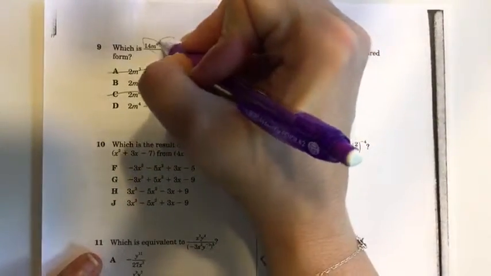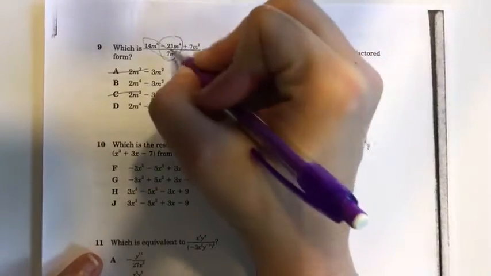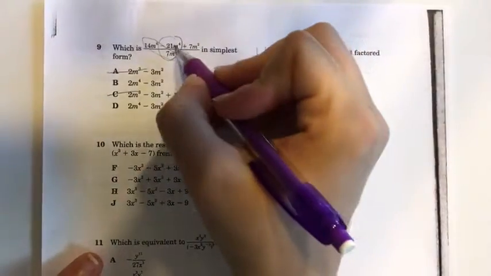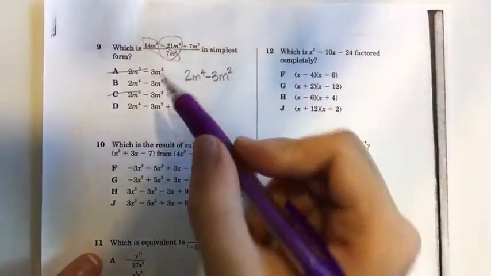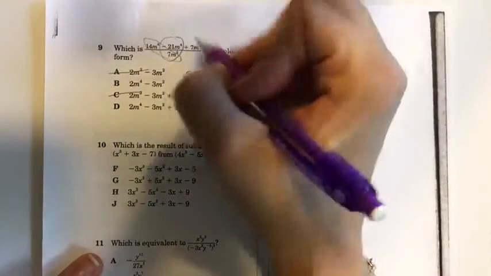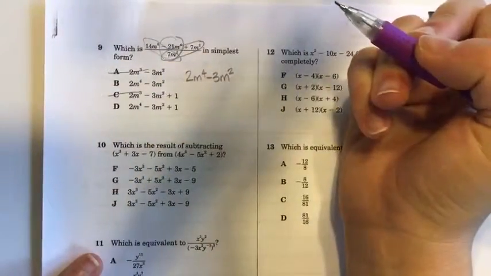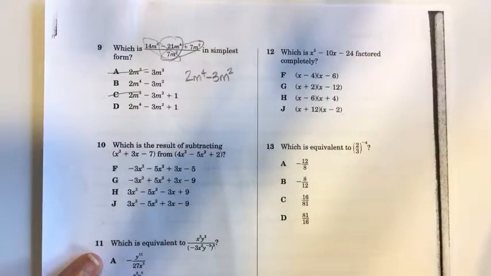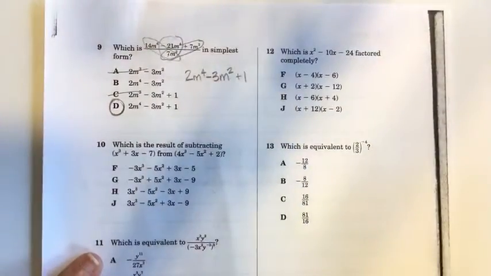In the middle, negative 21m to the 4th over 7. I get negative 3, 21 over 7. And then I subtract the exponents to get m squared. So negative 3m squared. They both have that going on. Then the last term, if I do 7m squared divided by 7m squared, well, anything divided by itself is just 1, positive 1. So my answer on that one is D.